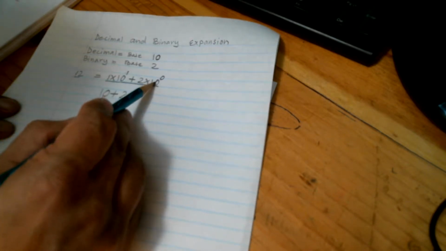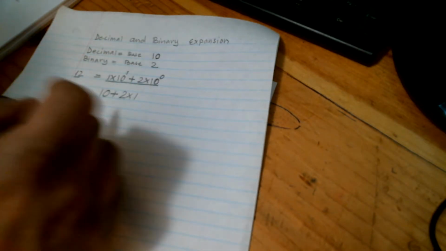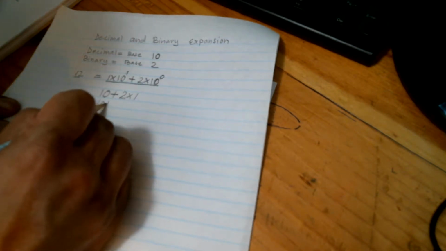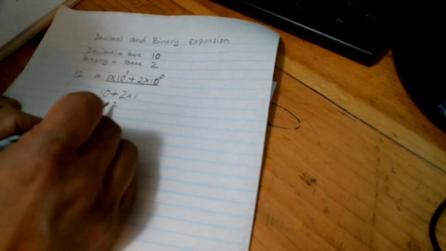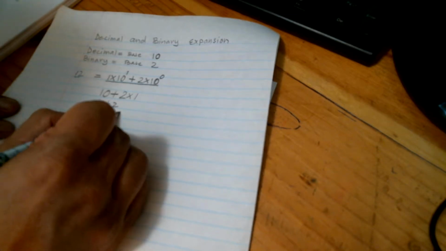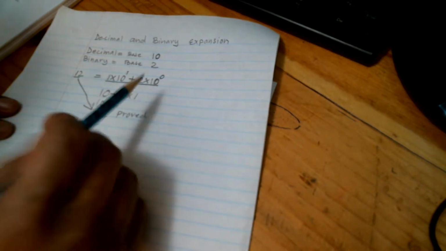Any number to the power 0 is always 1. Remember that. Do not forget that. So we have 10 plus 2 times 1 is 2, equal to 12. Boom. Proved. So this answer is correct.